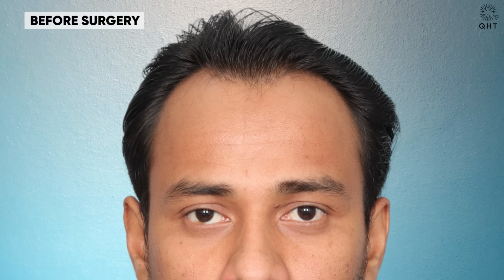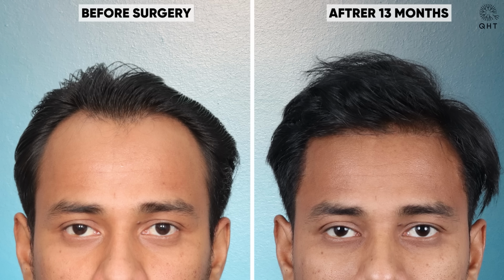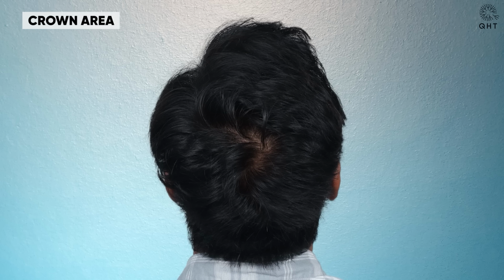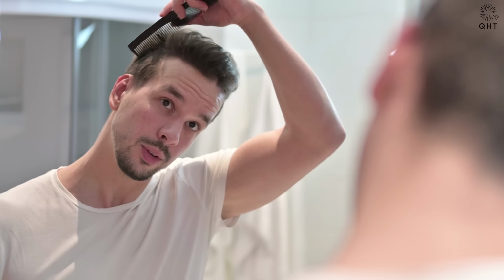13 months after the transplant, it is time to reveal the final results of Mr. Saheb Samanta, and the transformation is nothing short of remarkable. Comparing his current look to his initial condition shows just how far he has come. The newly designed hairline and temples now perfectly complement his natural facial features, giving him a more youthful, balanced, and complete appearance. The frontal area has developed an impressive voluminous density, and even the crown has taken on a perfectly defined swirl shape. Today, he confidently styles and grooms his hair without any hesitation or limitations.